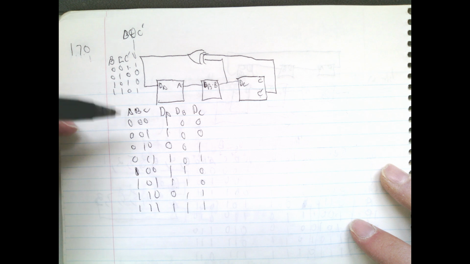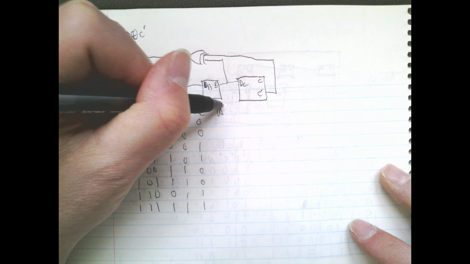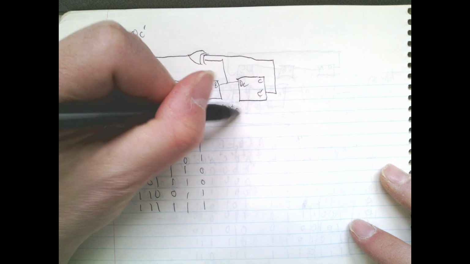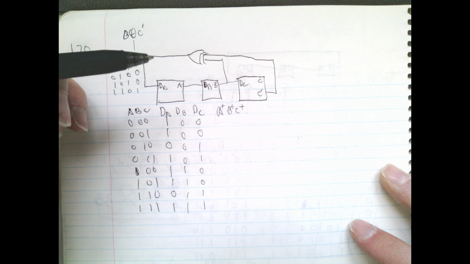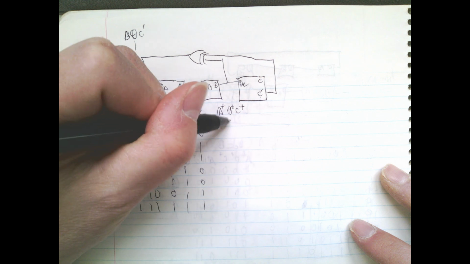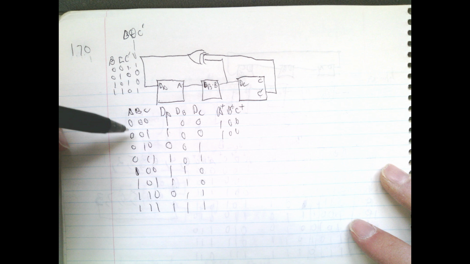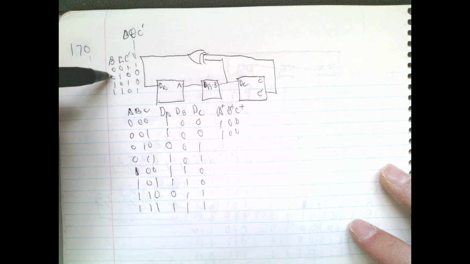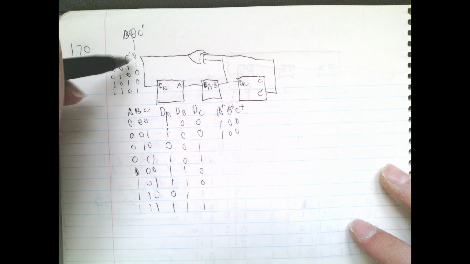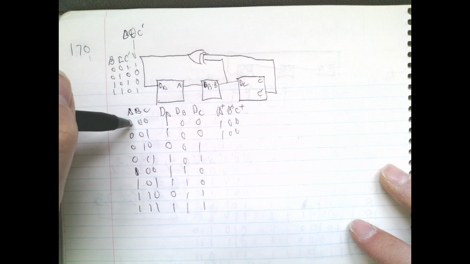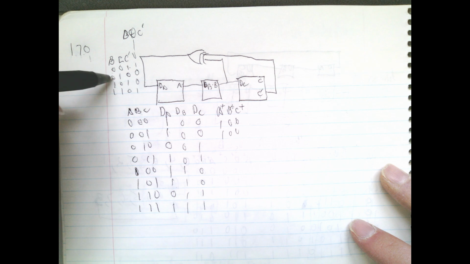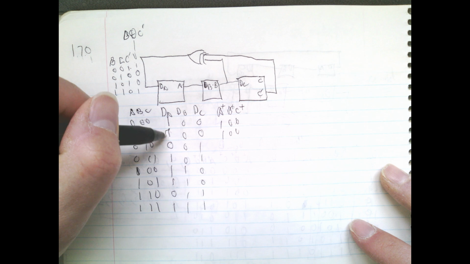And now we can write out the present state, next state diagram: A plus, B plus, C plus. And this will be equal to the inputs on the D flip-flops: 0, 1, output should be a 1. 0, 0, output should be a 0.